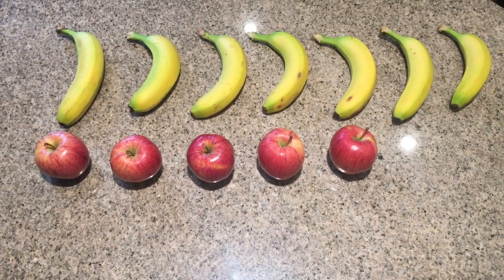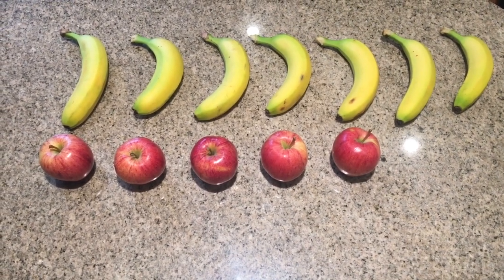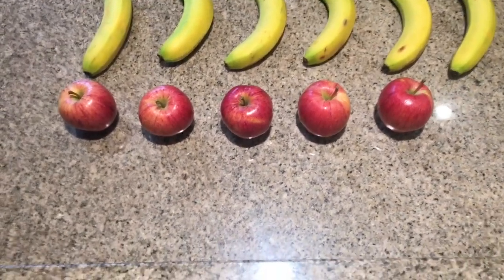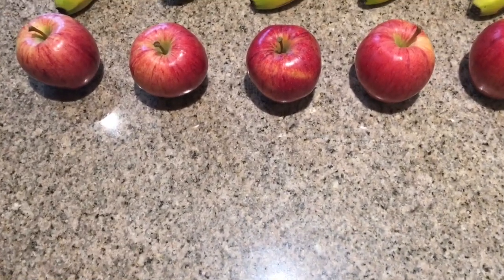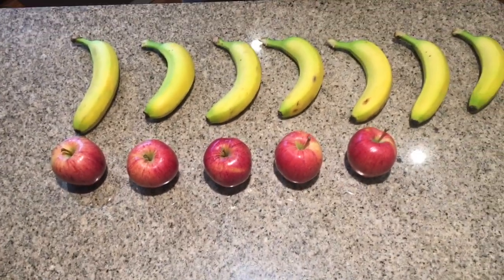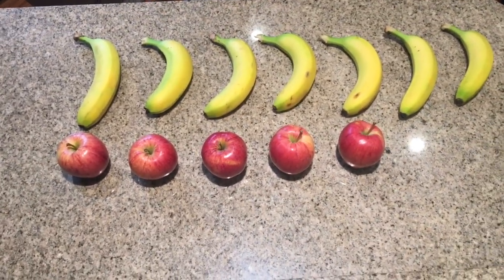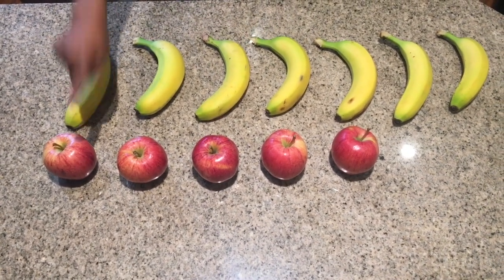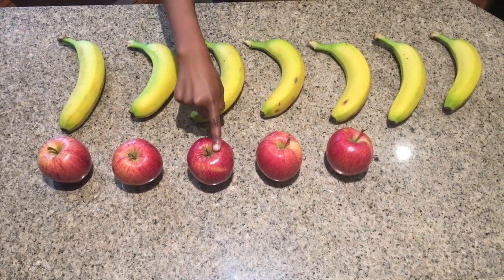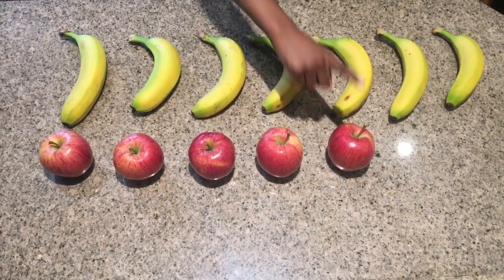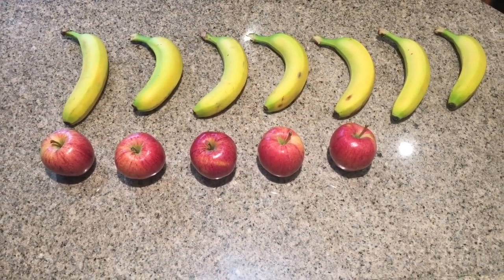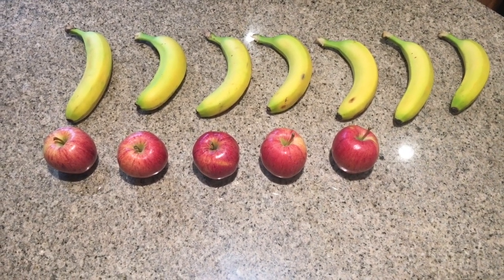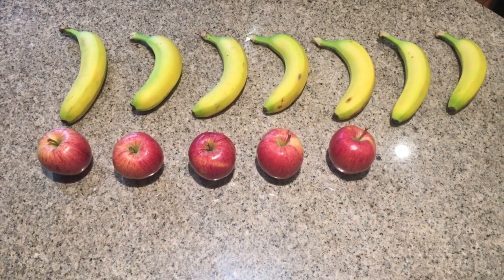What do we see? Did you say apples? Yes, we have apples. Here we go. Those are the apples. And what else do we have? We have bananas. All right, we're going to count the apples. Ready? 1, 2, 3, 4, 5. How many apples? 5. That's correct. Let's count the bananas.